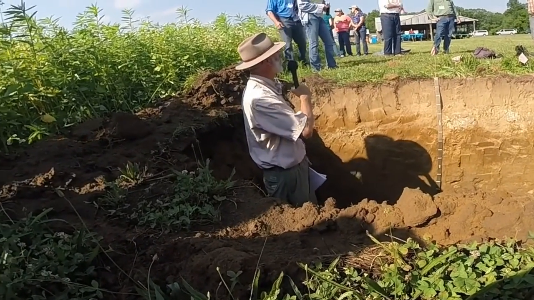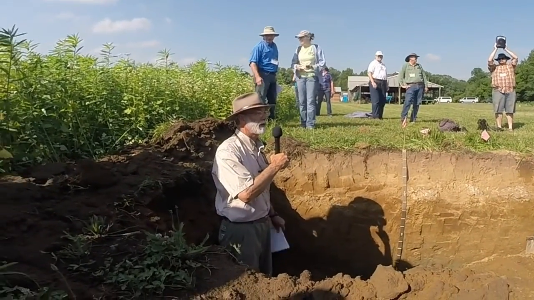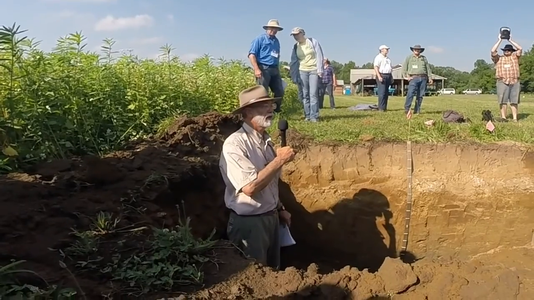highway construction or other earth-moving, housing developments. If you expose this stuff, it's a very serious environmental issue.